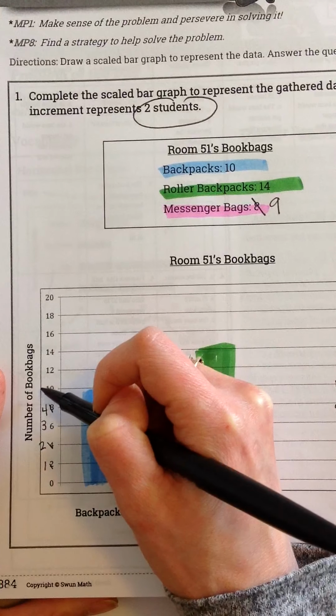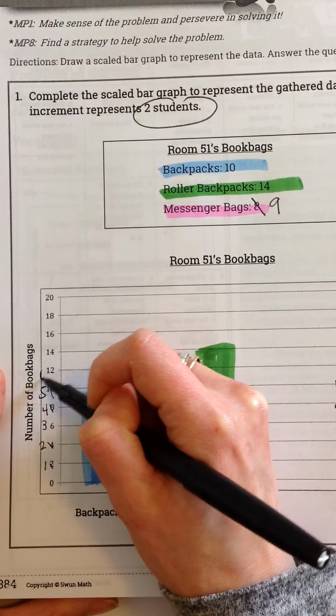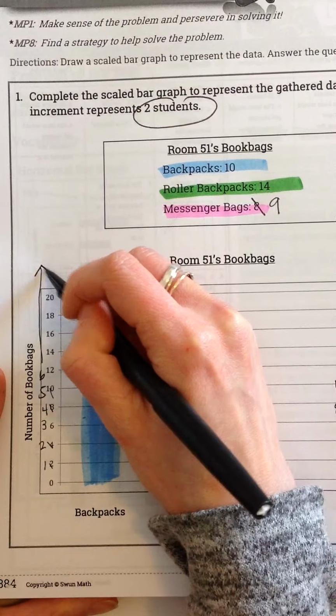1, 2, 3, 4, 5, 6, and so forth. I can't stop laughing.